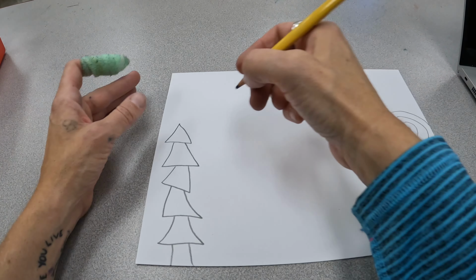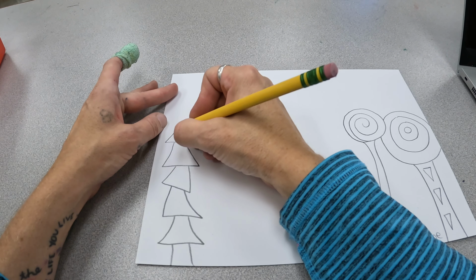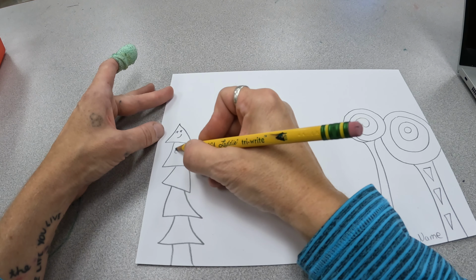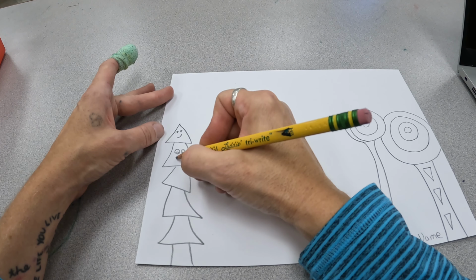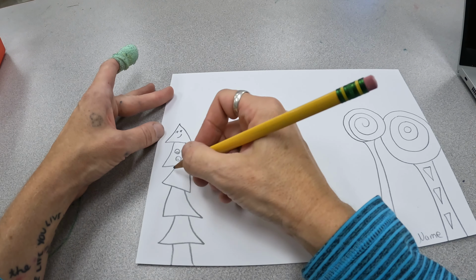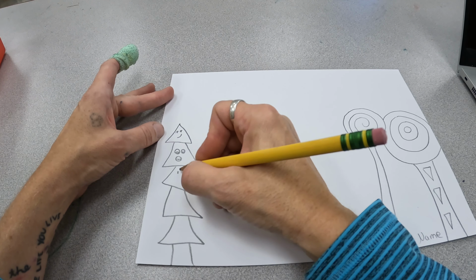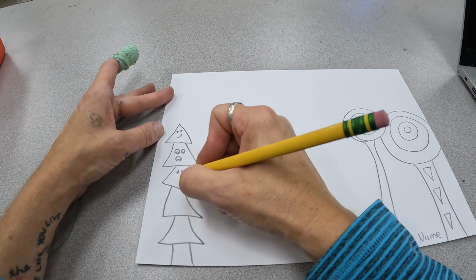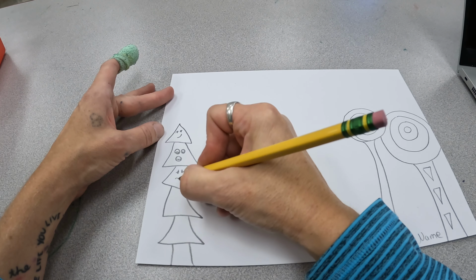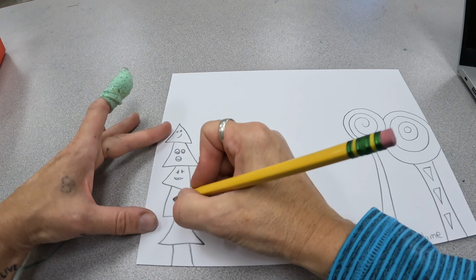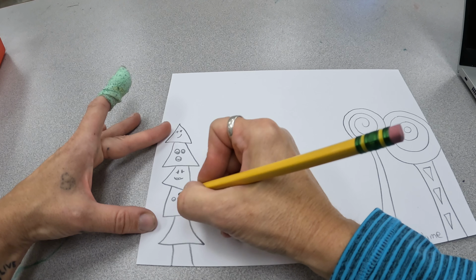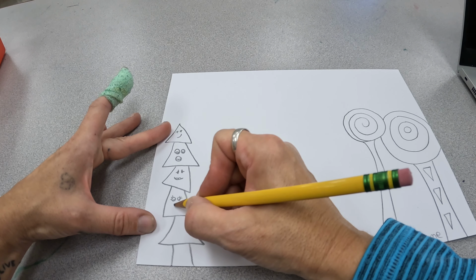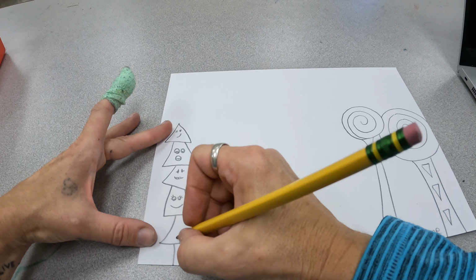And then one of the influences he put in there is he did put some faces in his artwork, and sometimes it was actually just integrated into the actual piece. So I'm going to make my own little fun faces. Now everything I'm doing, I want to make sure that I can also trace.